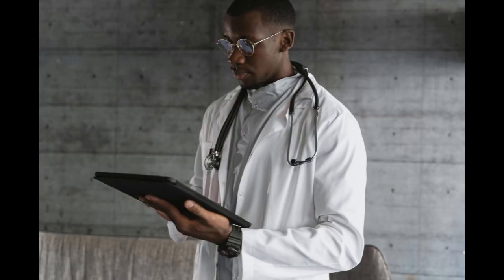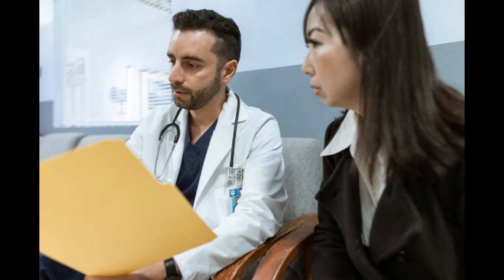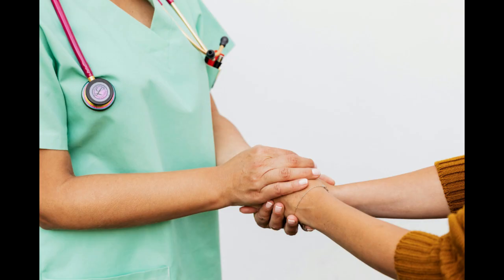Setting up an LLC, limited liability company, for doctors involves several steps to ensure legal compliance and protection of personal assets. Here's a general guide. 1. Research and planning. Research state laws regarding the formation of medical LLCs. Requirements can vary significantly by state. Consider consulting with a lawyer who specializes in healthcare law or business law to understand the specific regulations and implications for doctors in your state.